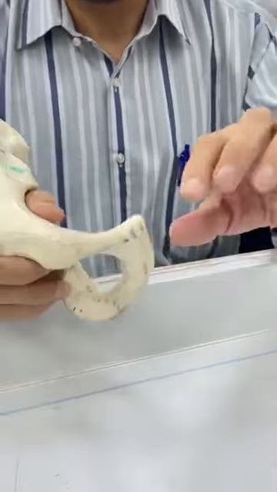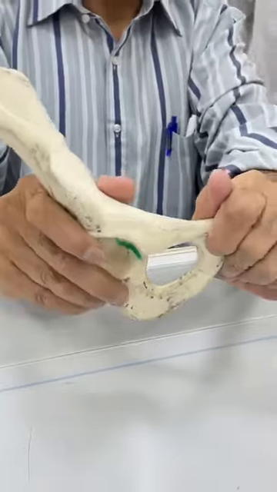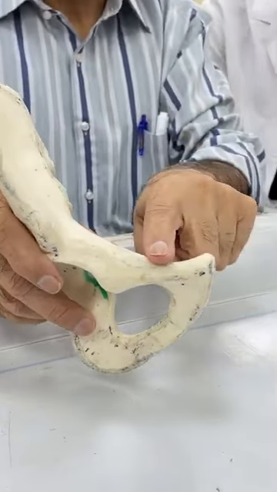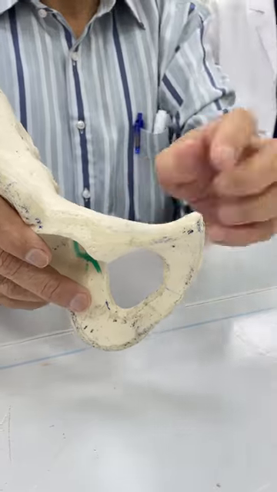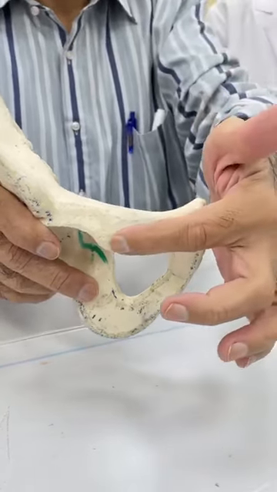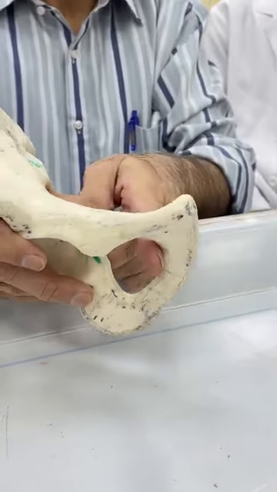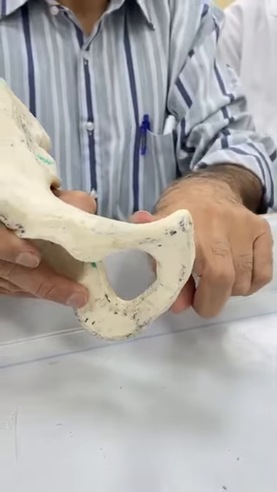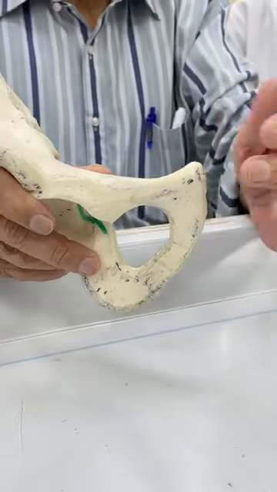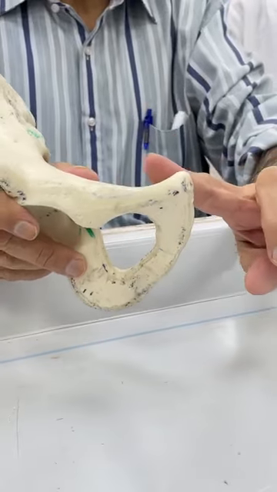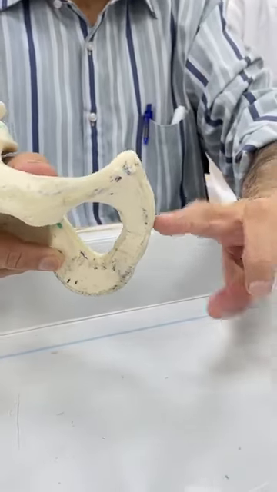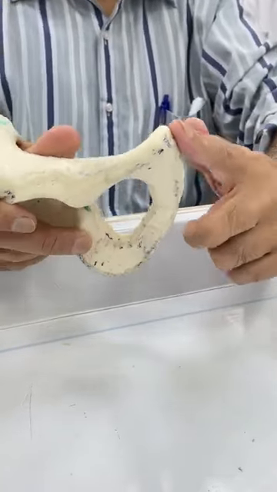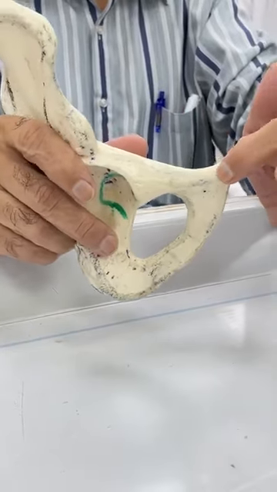Superior ramus. Okay. So here is the body of the pubis. Here is the superior ramus of pubis. It has an upper border, an anterior border, an inferior border, and a pelvic surface. The body has anterior surface and a posterior or pelvic surface and a medial surface or symphysial surface, no problem. Plus there is a pubic tubercle on the body.